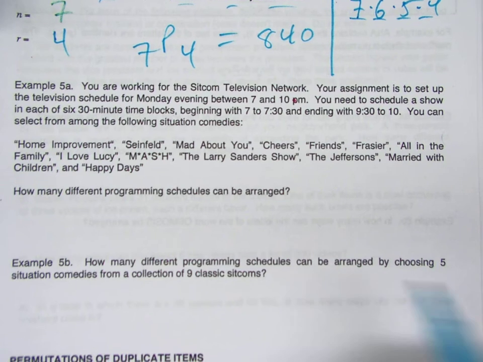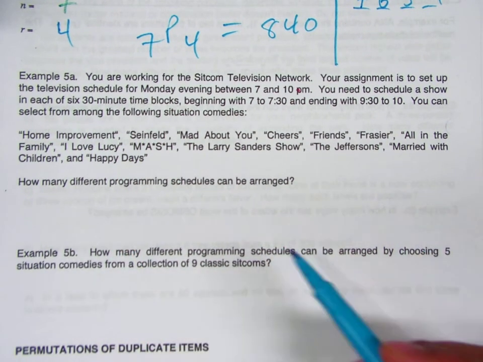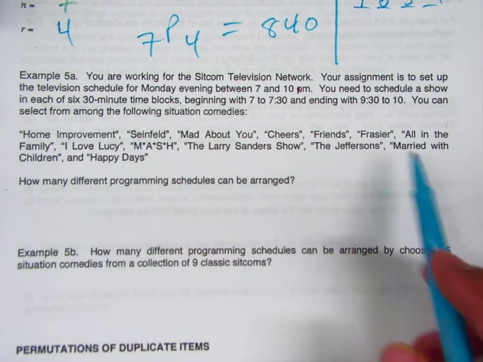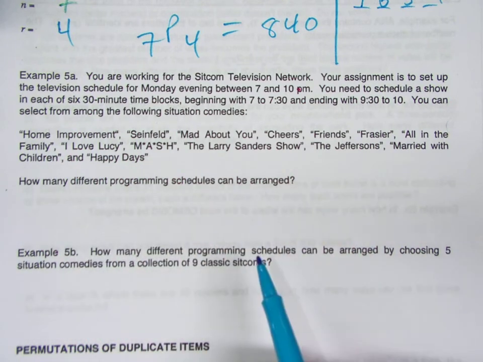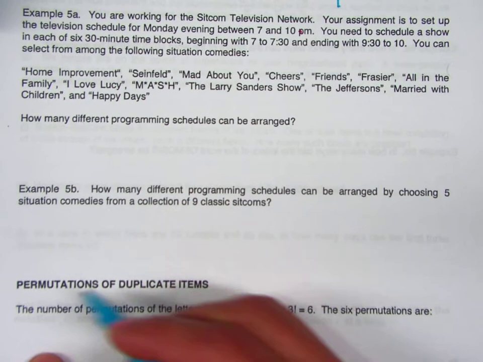All right. Example 5a, I'm going to just say it's similar. It's good for you to go back and read this. Really, it's just a matter of can you count how many shows there are in here? And then they're telling you that you're rearranging 6 of them, so that's not too hard. What I do want to focus on is actually here.